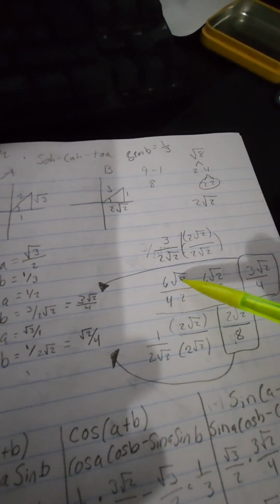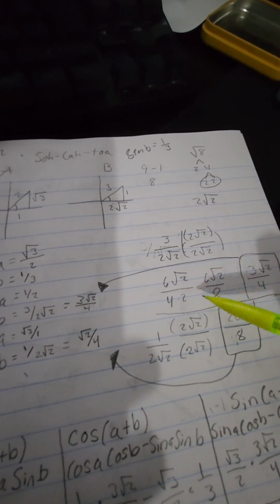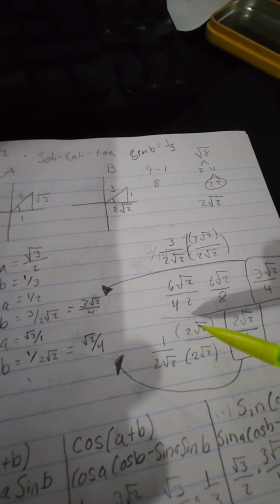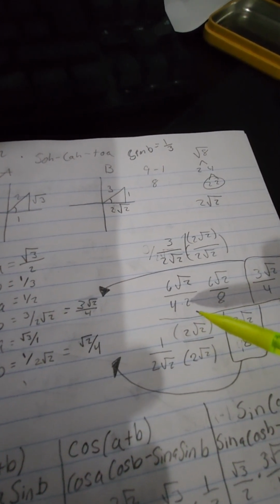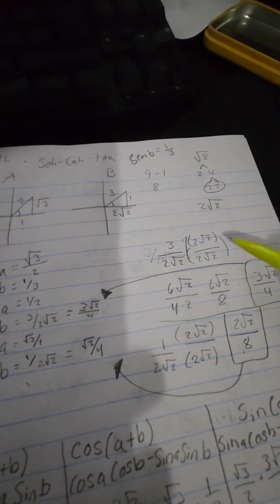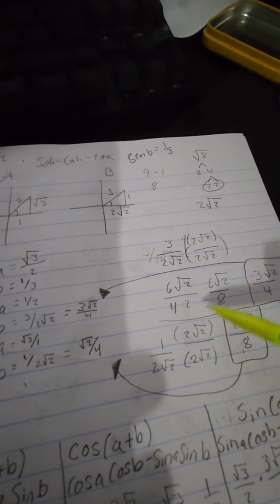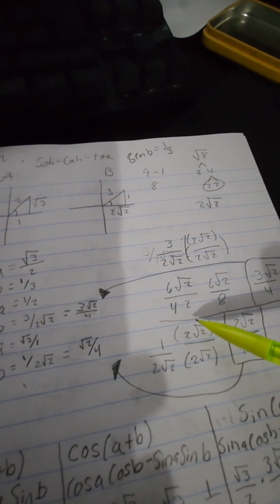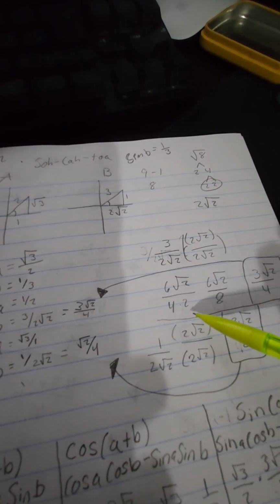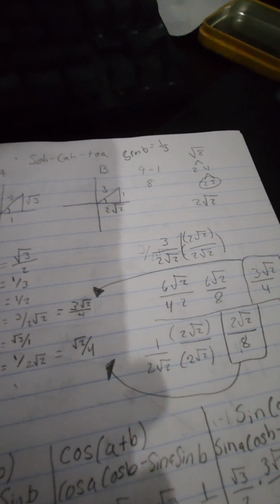On top, 3 square root 2. And then, wait, what did I do?